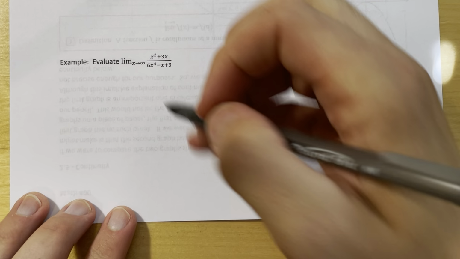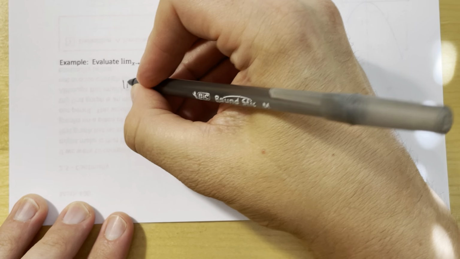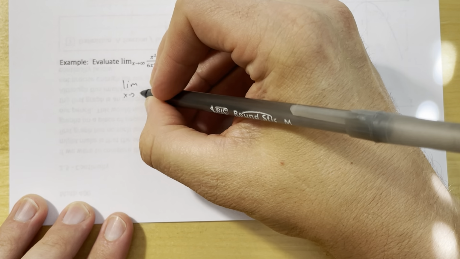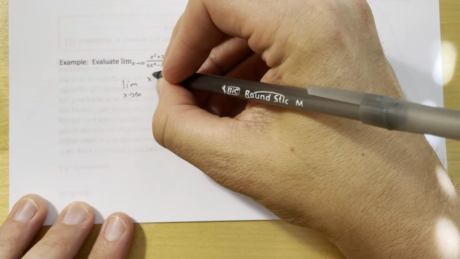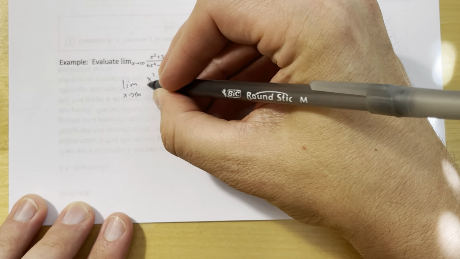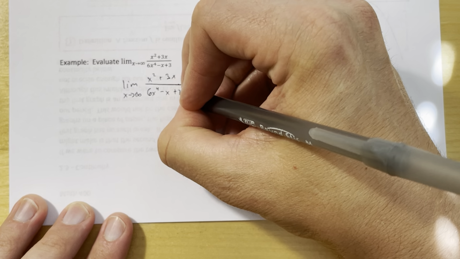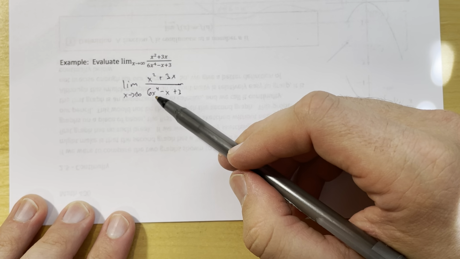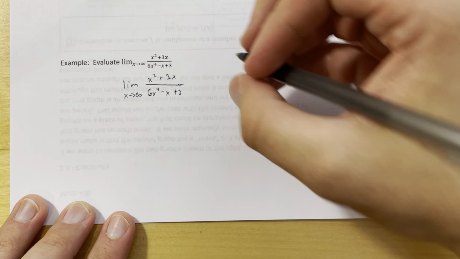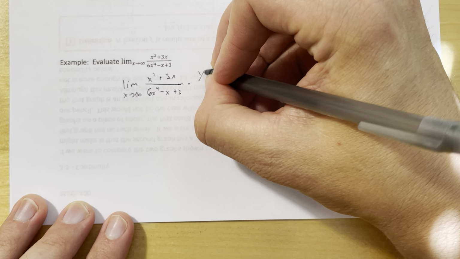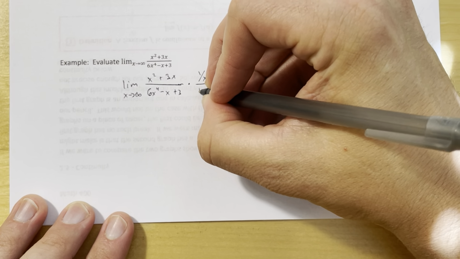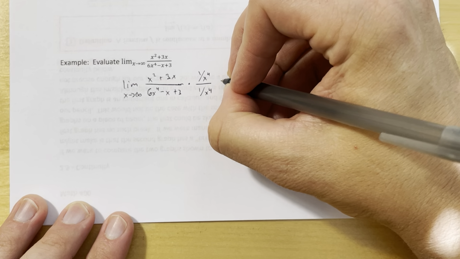Down here I have a similar rational function, and I'm having x approach infinity this time. I can use the exact same approach: the limit as x approaches infinity of x squared plus 3x over 6x to the 4th minus x plus 3. The highest degree term is the one that has an x to the 4th in it, so I'm going to multiply by 1 over x to the 4th, top and bottom.